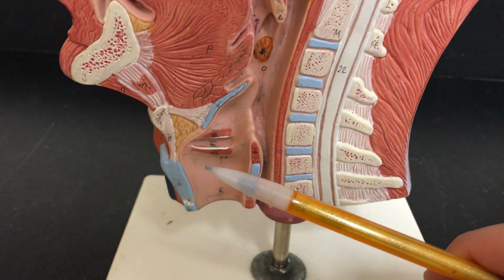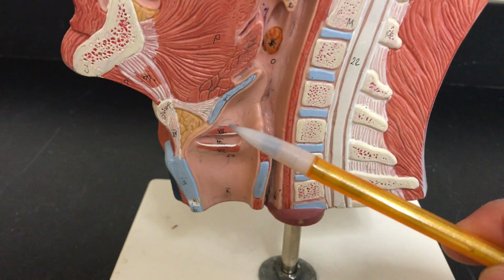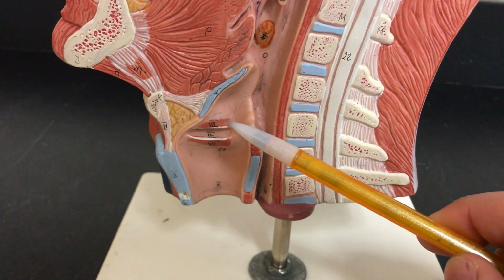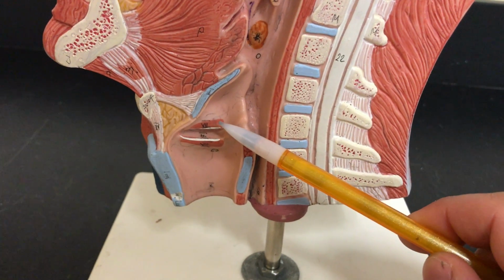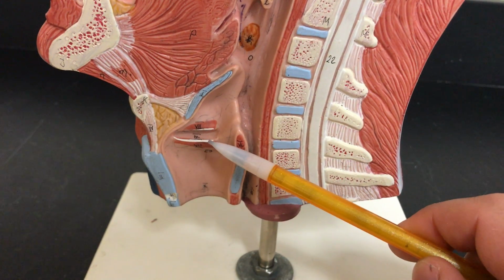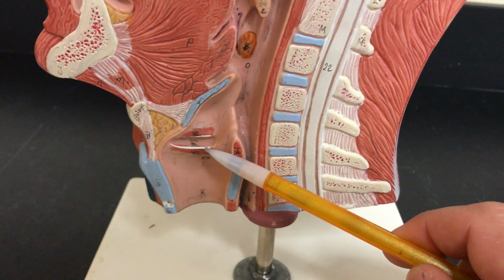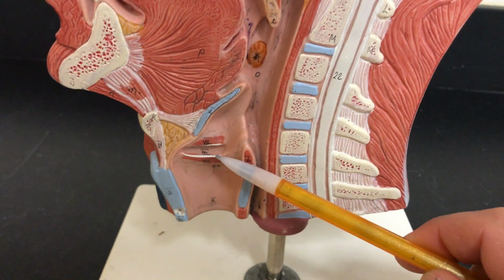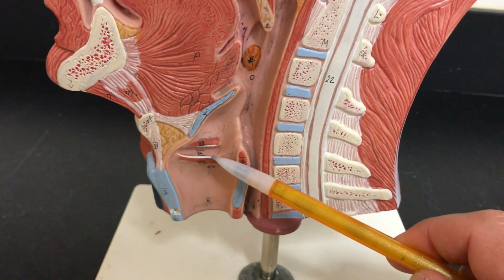When you look closely at the larynx, you can see some parts, these two folds. The superior fold is called the vestibular fold, also known as the false cords. Underneath it, the inferior folds. These are the true vocal cords, also known as the vocal folds.